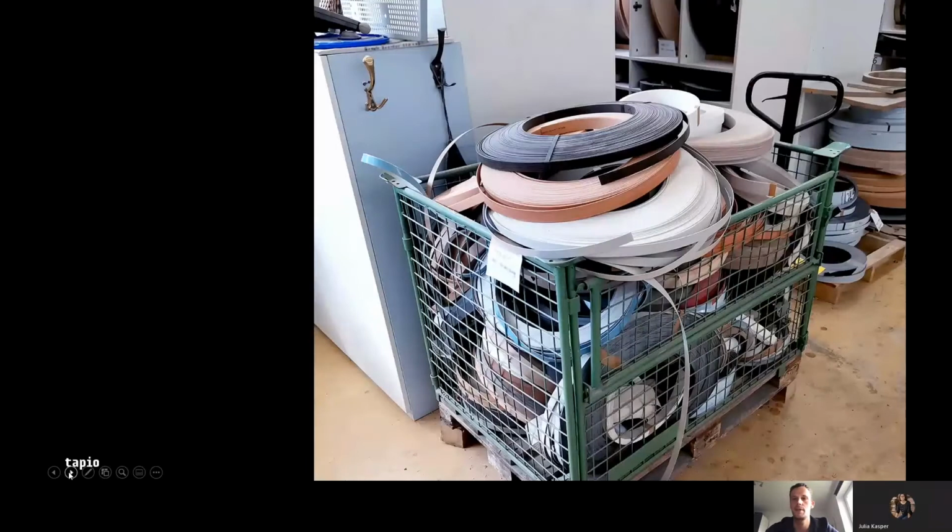Yeah, here in this picture you see the consequence of these problems. You see a box of trash edge bands, so they're just throwing away too many edge bands, so they don't know where the material is and how much they have. So that was the first problem. They just don't know where and how much they have in their storage.